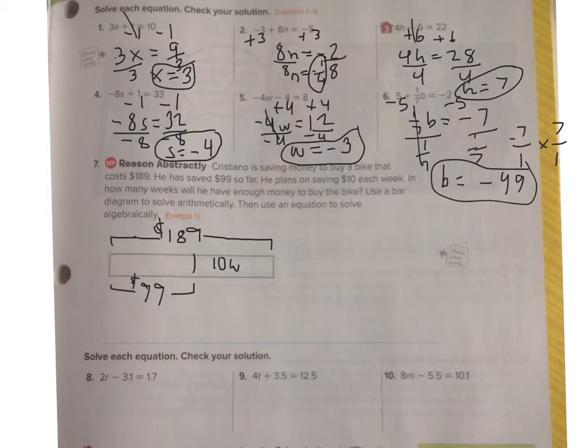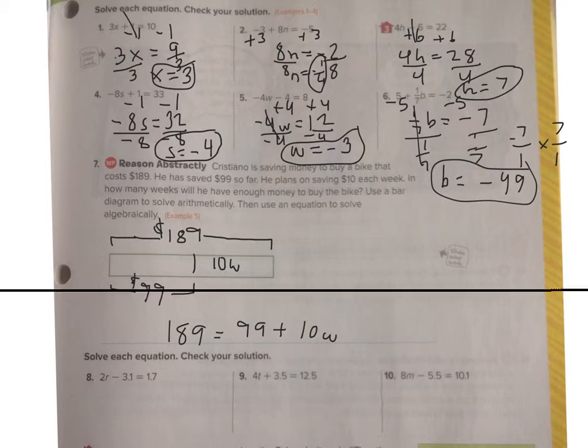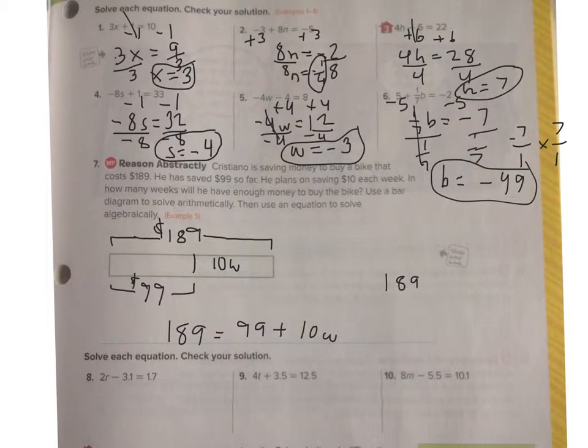So now when I put this into an equation, I can write that $189 is equal to $99, which is like our constant in the equations above, plus the $10 each week. So when I solve this equation, I can again get rid of my constant, so I can take 189, subtract 99.